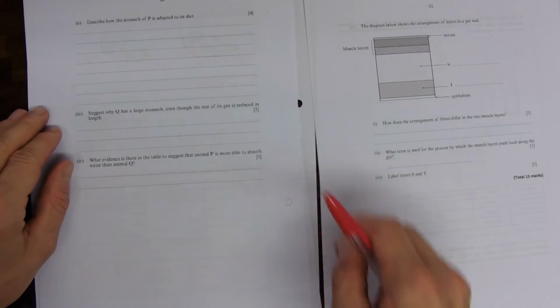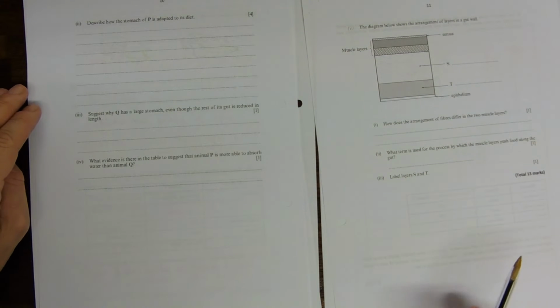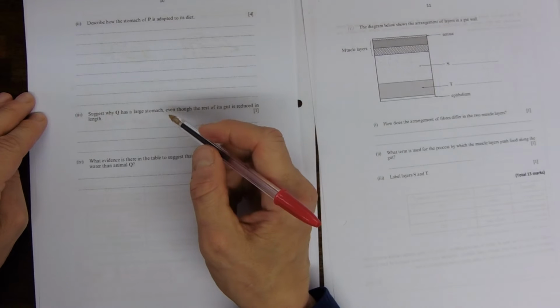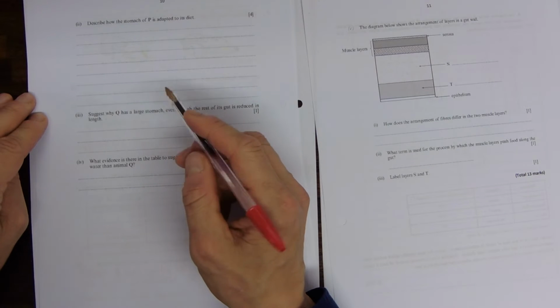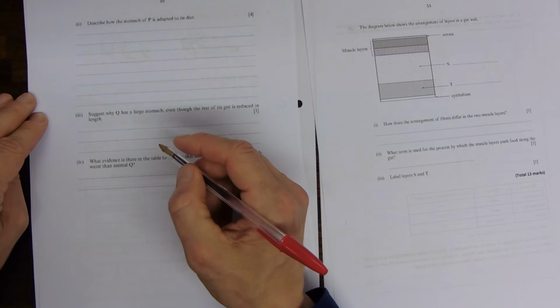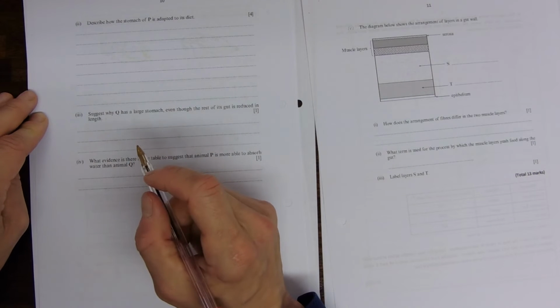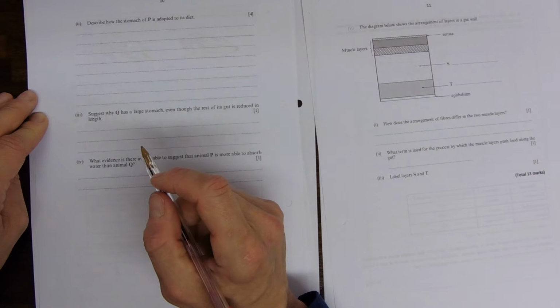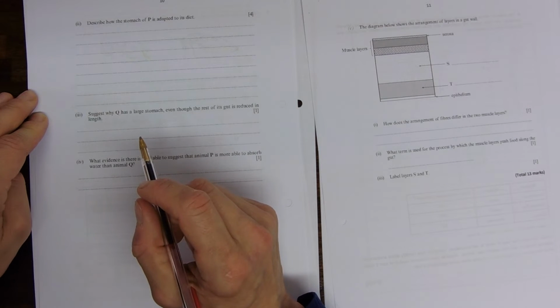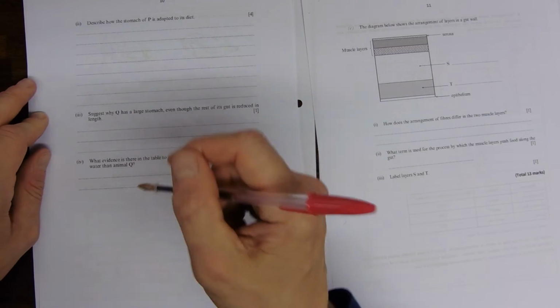Describe how the stomach of P is adapted to its diet. So P is our herbivore, our ruminant, and so we're going to talk about digesting cellulose with cellulase produced by bacteria, chewing the cud, regurgitating, a sneaky little mark to do with water reabsorption, and mentioning some structures, for example rumen.